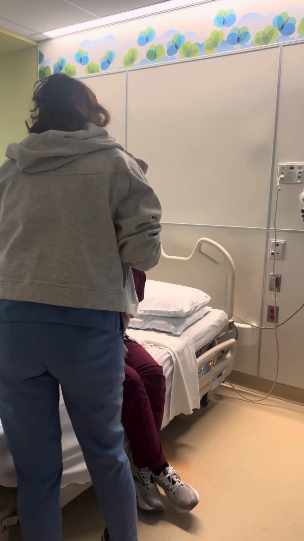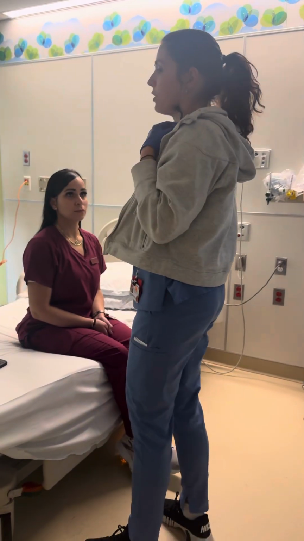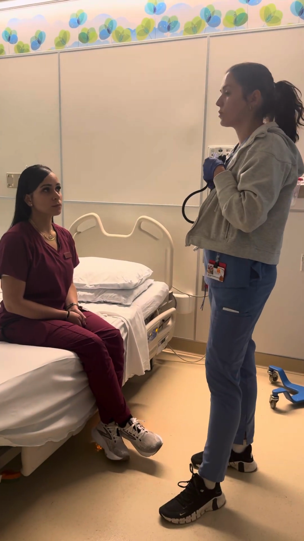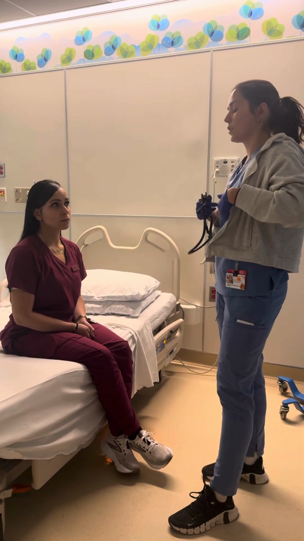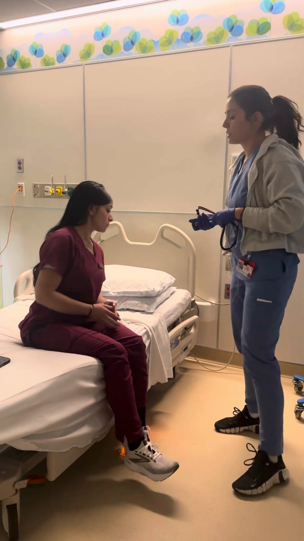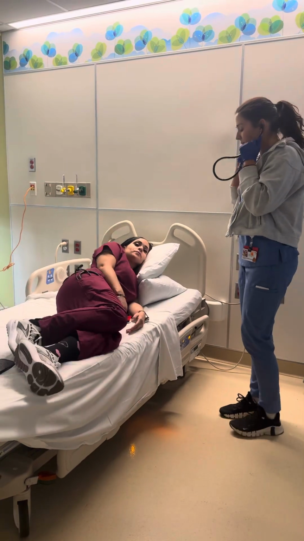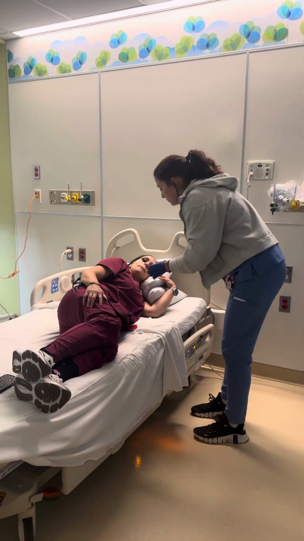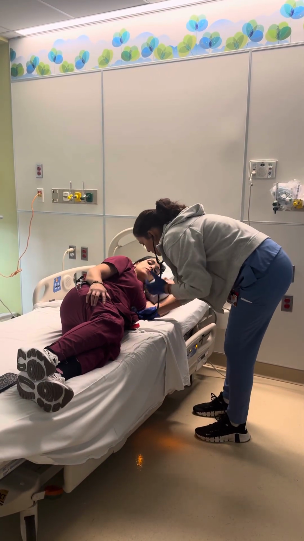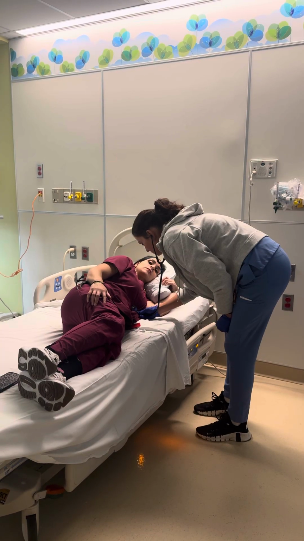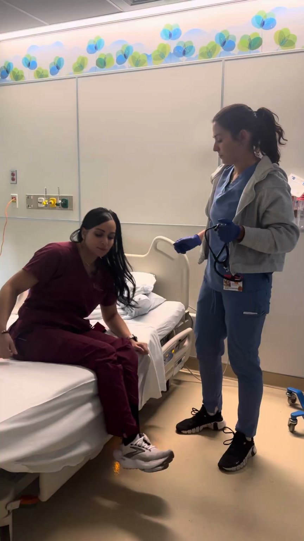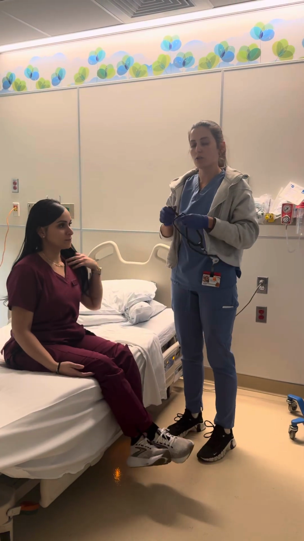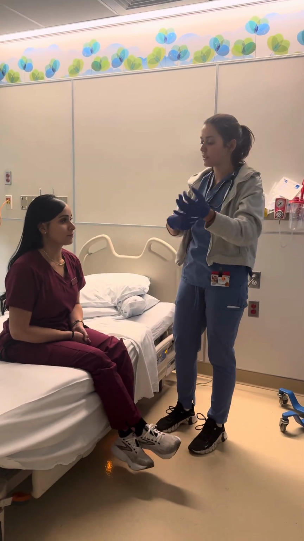Okay, lean back. And that's where we best hear our aortic murmur, and then we can listen to our mitral murmur, which will be best heard laying down on the patient's left side. So if you don't mind just laying down for me. All right, perfect. Then we can sit back up. Alrighty, and then now we can move on to the lung portion of the assessment.